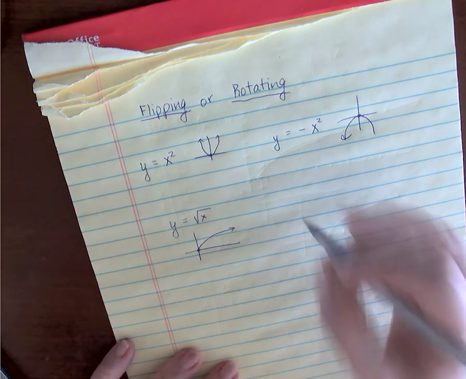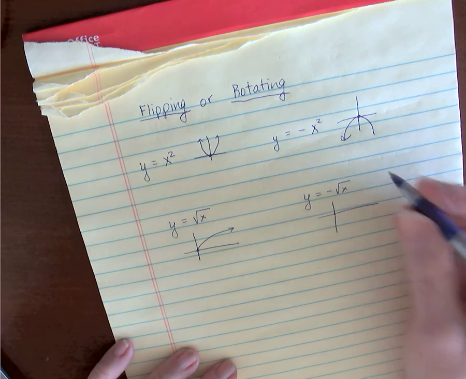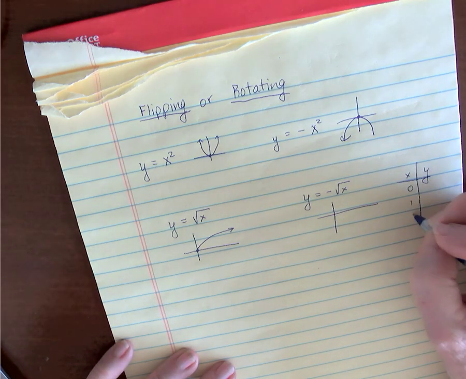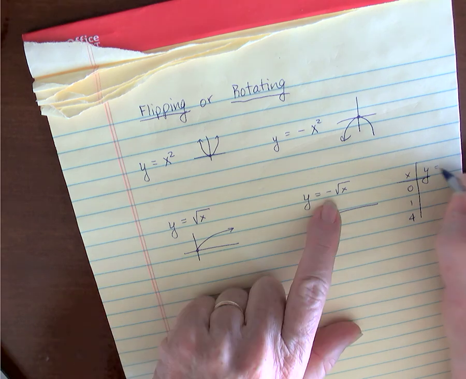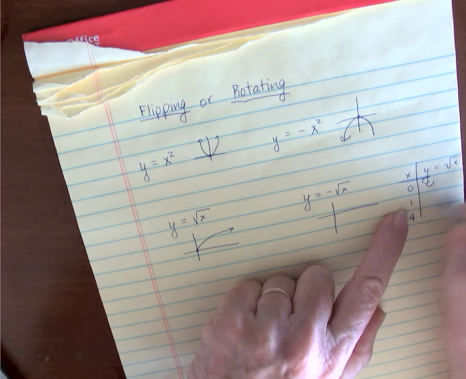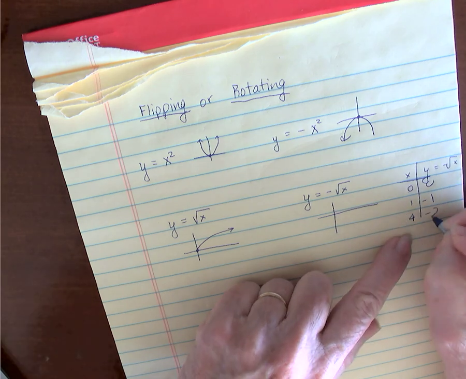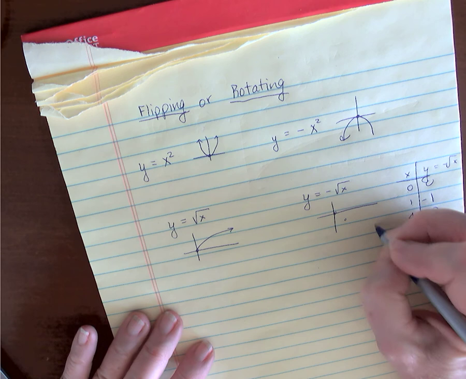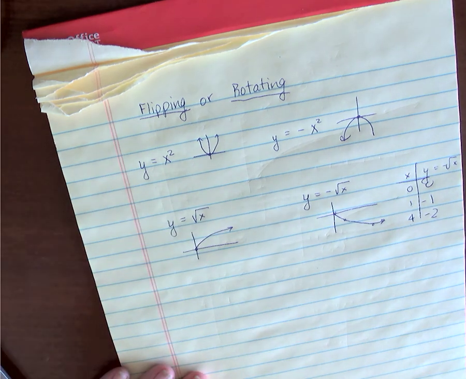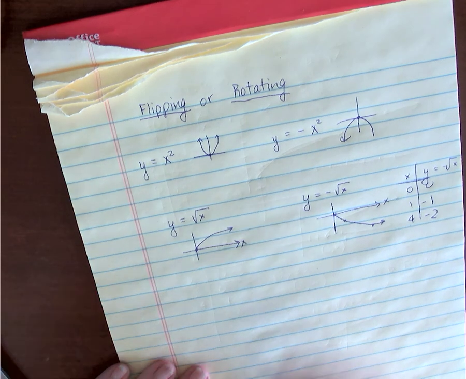Now, if we have y is equal to negative square root of x, if you were going to do a t-chart for this, I'm going to plug in my perfect squares. This is going to be, right, negative square root of 0 is just 0. This is going to be negative square root of 1, which is negative 1, negative square root of 4, which is negative 2. So this is going to be exactly the same shape, but just flipped over, okay? And in fact, what we do is we flip it over the x-axis. So this is a reflection over the x-axis.